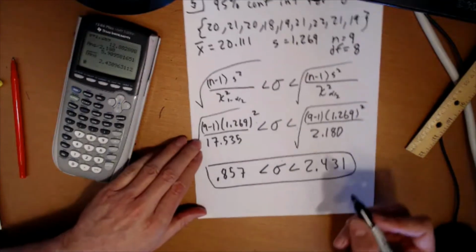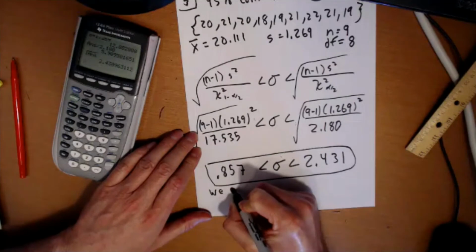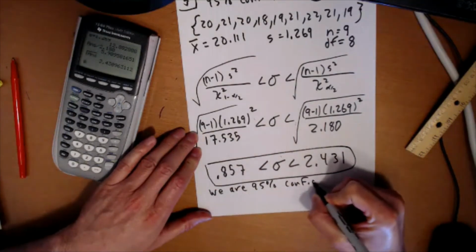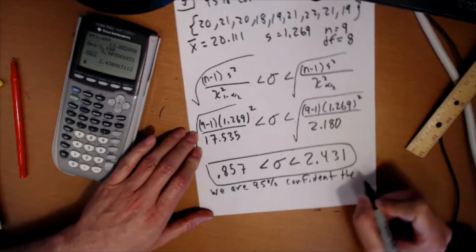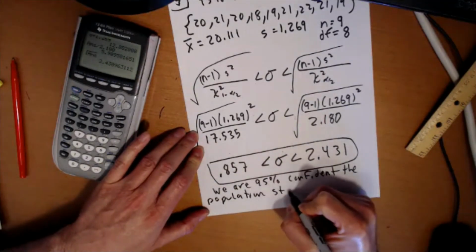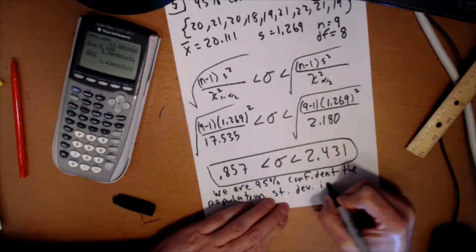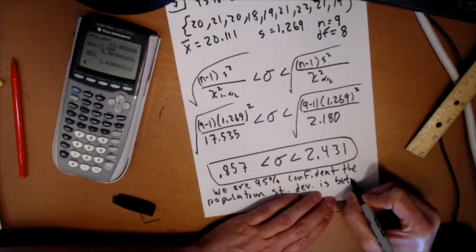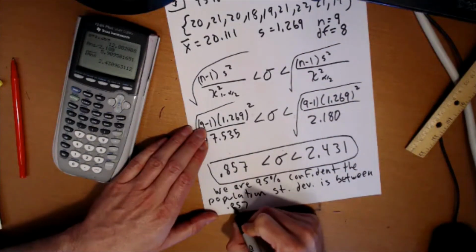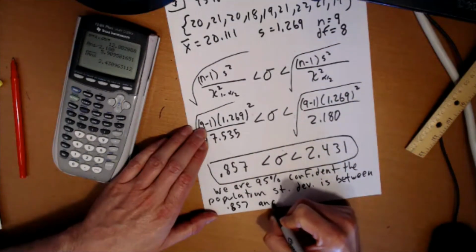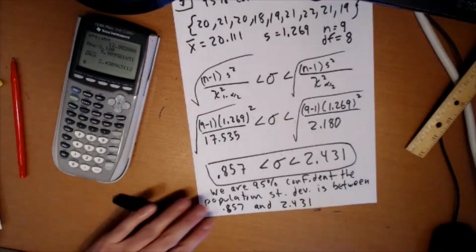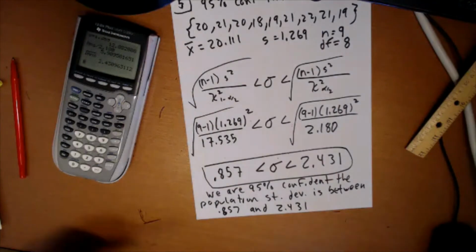So technically, what does it mean? We are 95% confident the population standard deviation is between 0.857 and 2.431. Ta-da! Cool. Hope that made sense, folks.